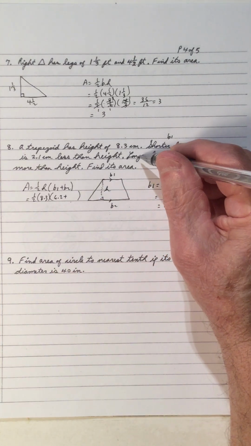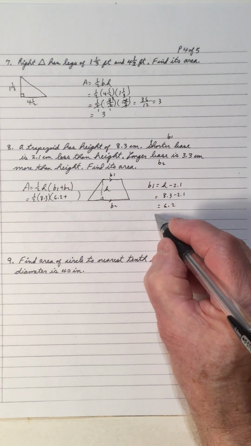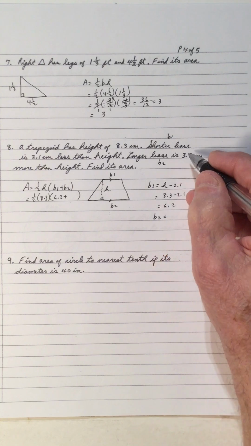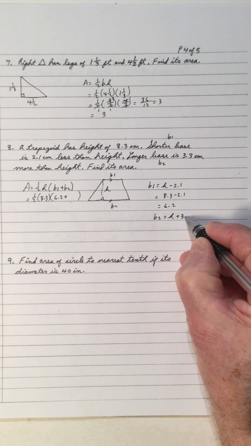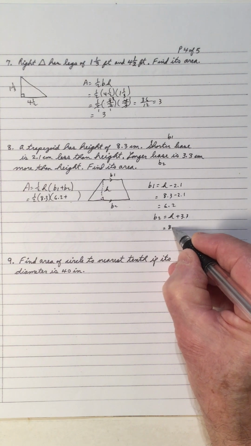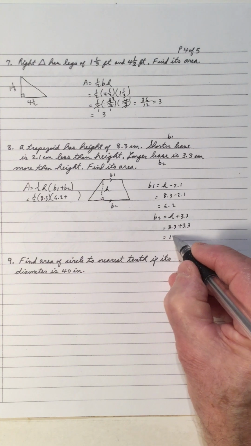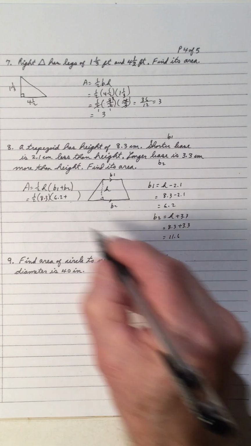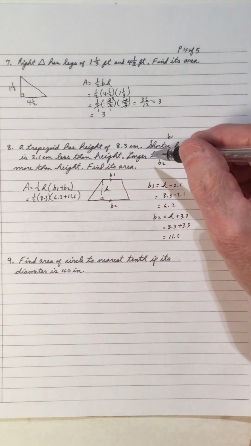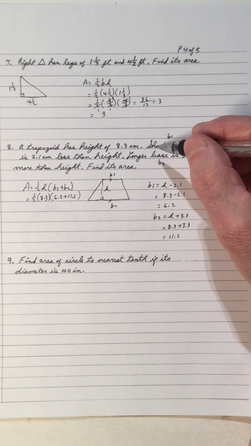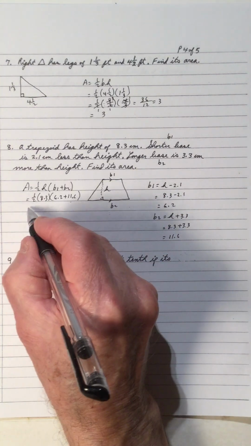Now the longer base, which we'll call B2, is 3.3 more than the height. So it's the height plus 3.3. So the height is 8.3. Add on 3.3, we get 11.6. So this is 11.6. Now we have it. I just put these sentences in to make you do a little bit more work in relation to getting the answers.